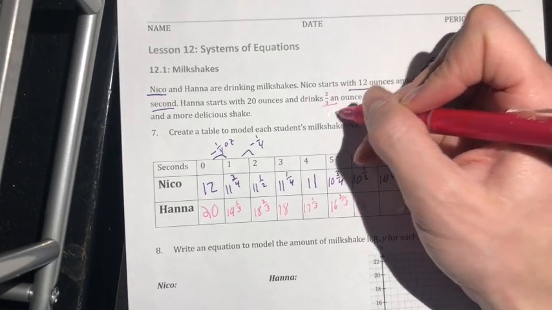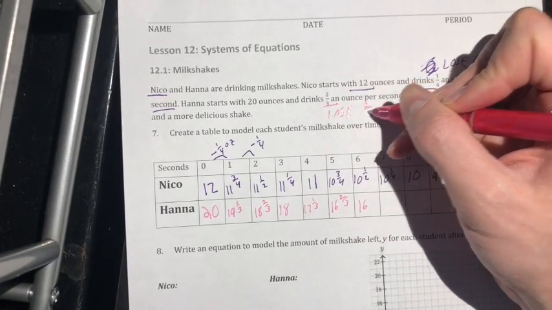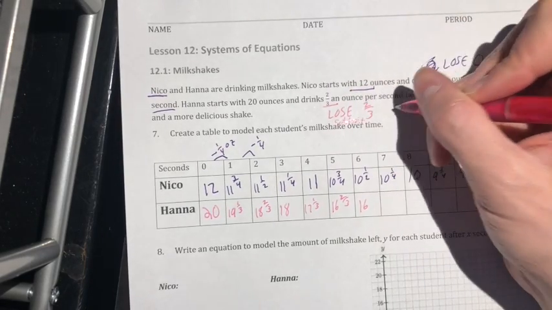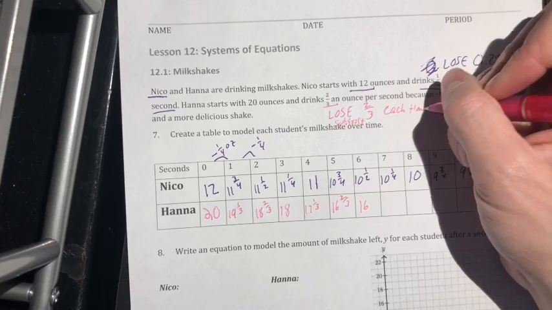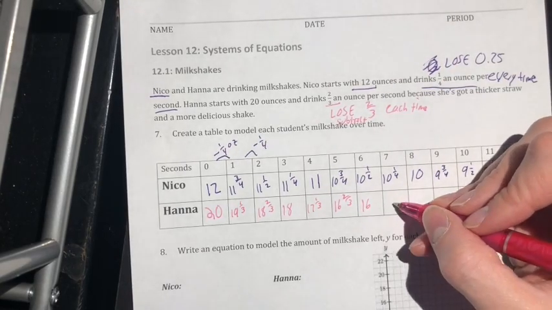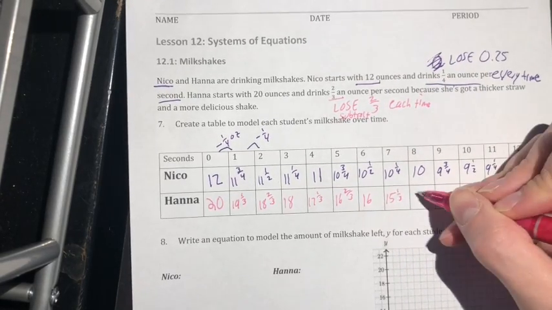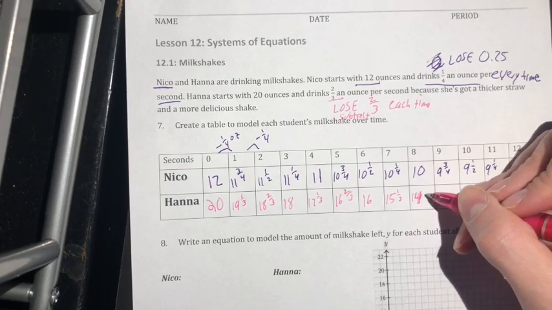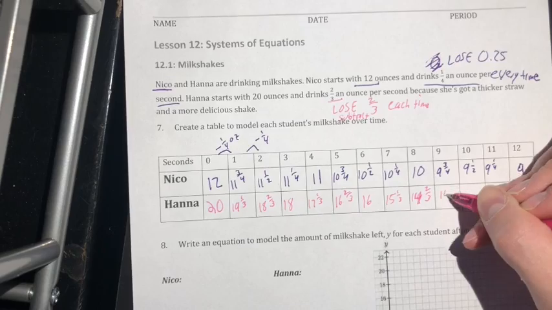So I'm losing 2/3 each time, or subtract 2/3 each time. So 16 minus 2/3 is 15 1/3. Minus 2/3 is 14 and 2/3, and then 14.